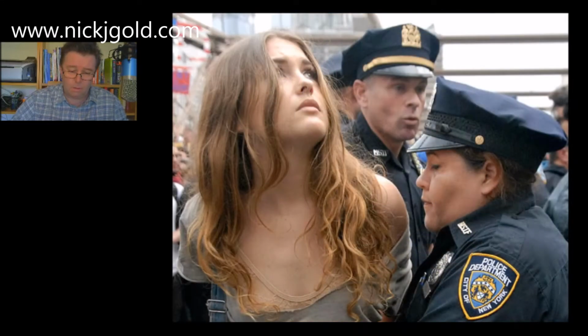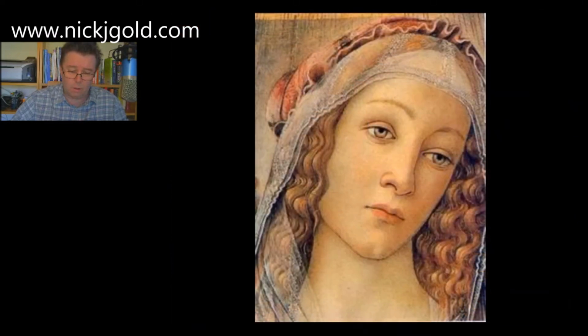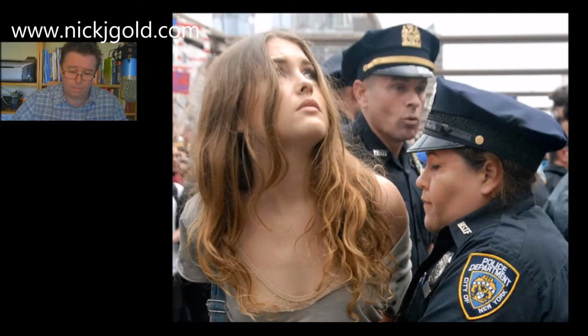But if you compare this Renaissance portrait, not sure who that's by, the expression is very similar. Although the young woman here is looking up, it's almost as though she's looking up towards the heavens and asking, why has this happened to me? You can imagine that.